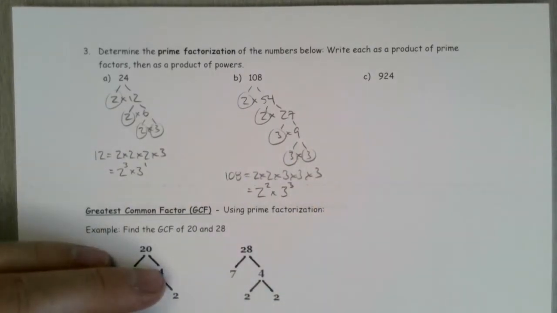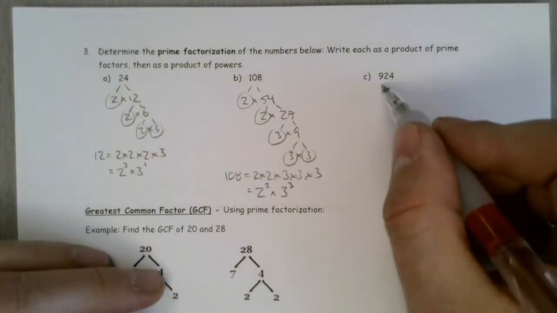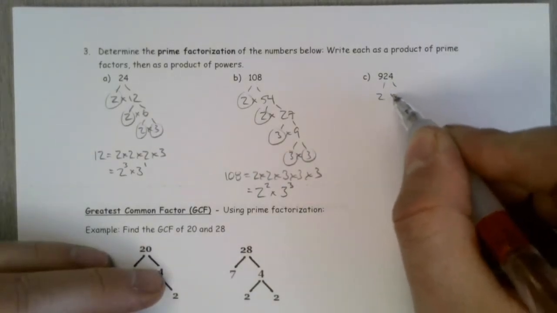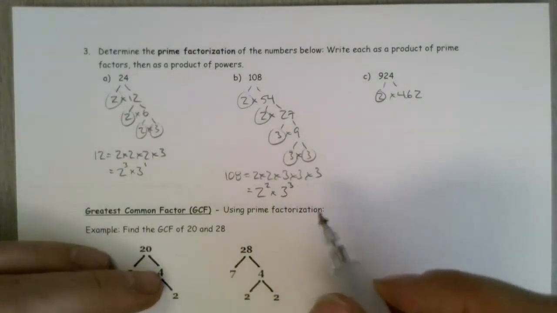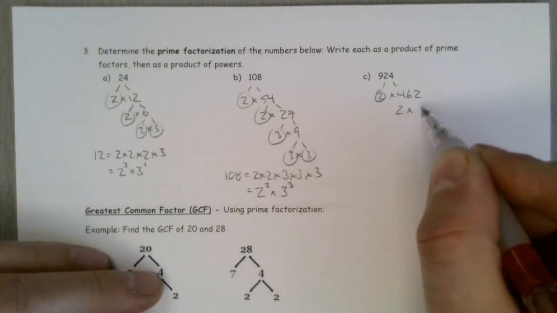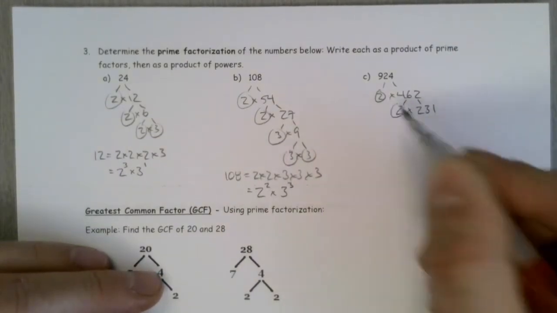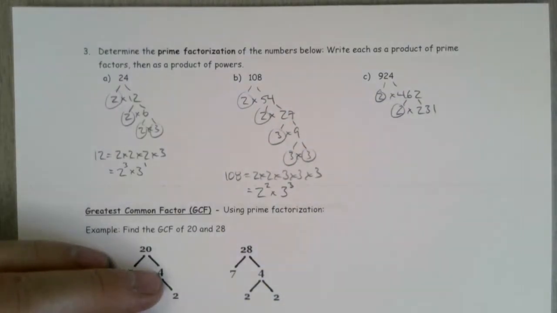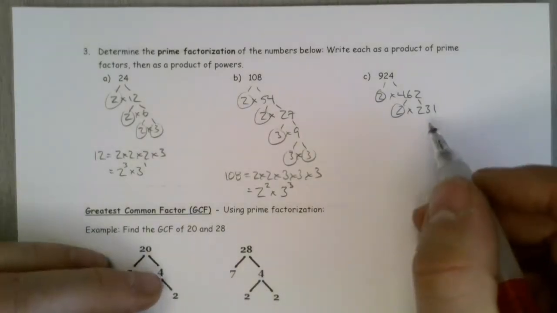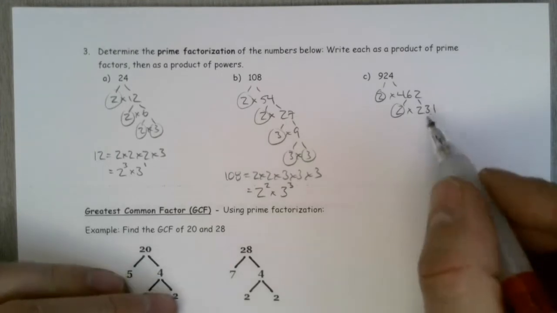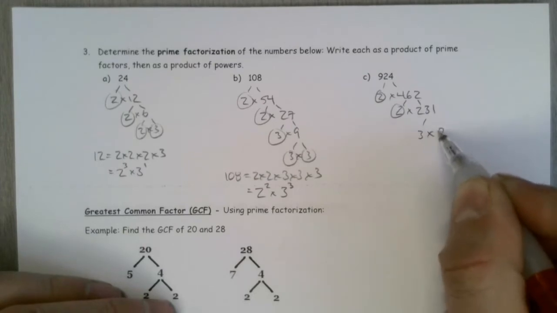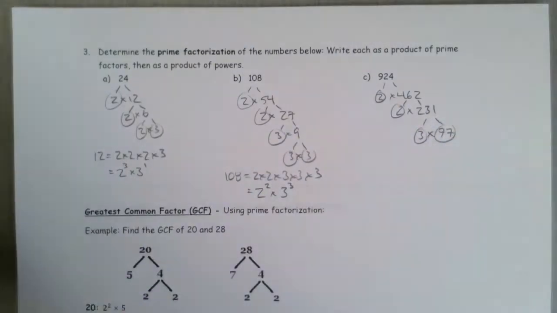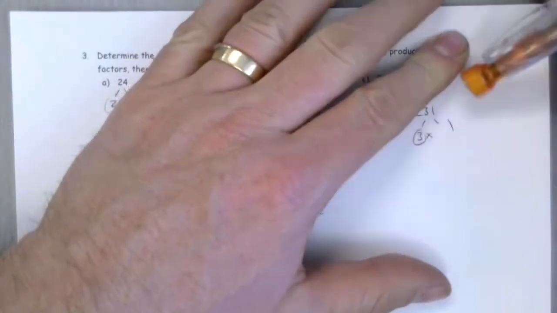And now 924. This is going to be a bigger one here. So 924, approaching it the same way, is going to be 2 times 462. 2 is prime. Then I'm going to take that 462, divide by 2, and that's going to be 231. 2 is prime here. Well, now, okay, 231 is not divisible by 2. That is not an even number. So I check, okay, well, is it divisible by 3? Because 3 would be the next prime up that ladder there. And yeah, it is. 3 times 77. So 77.